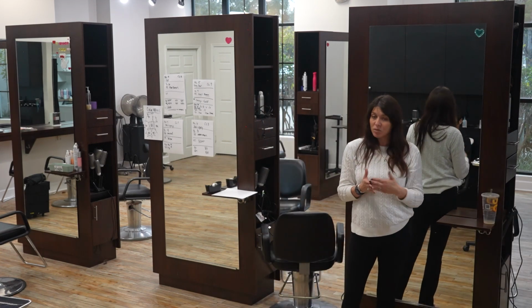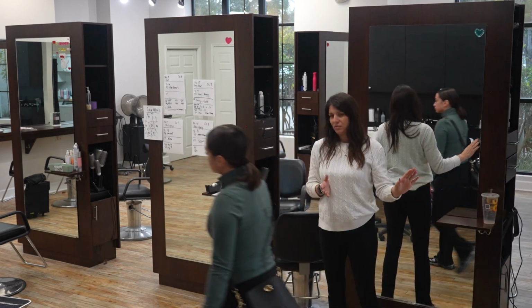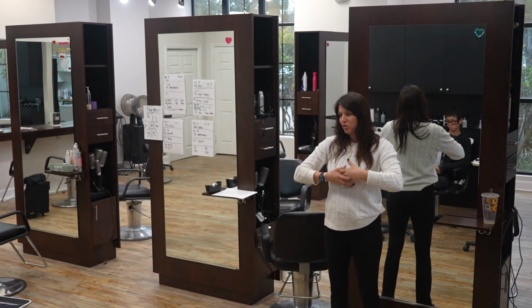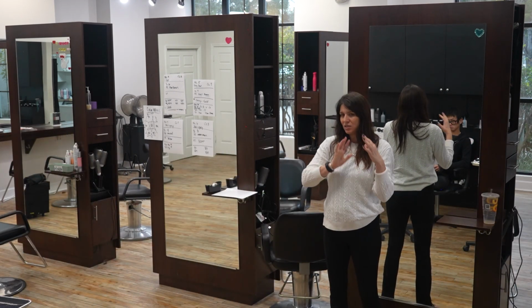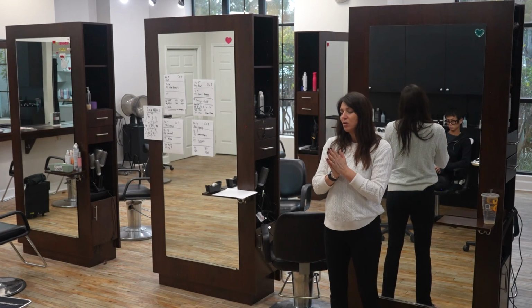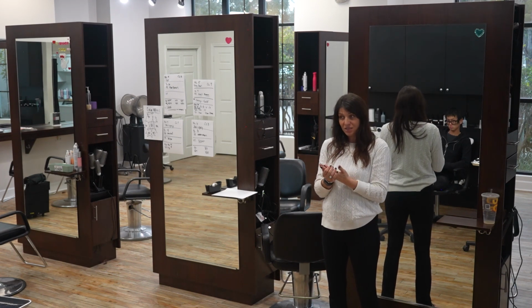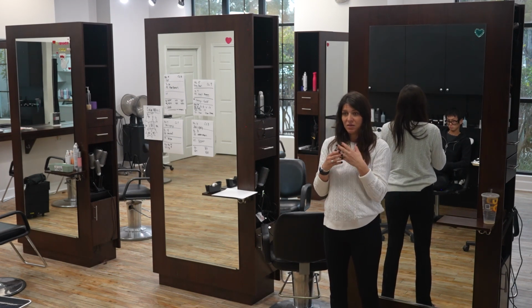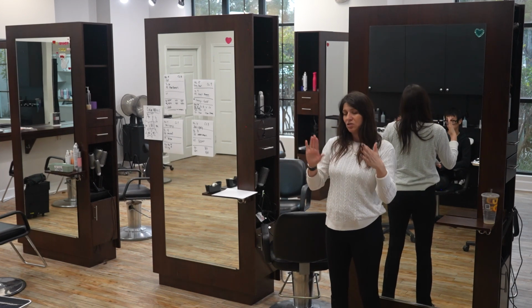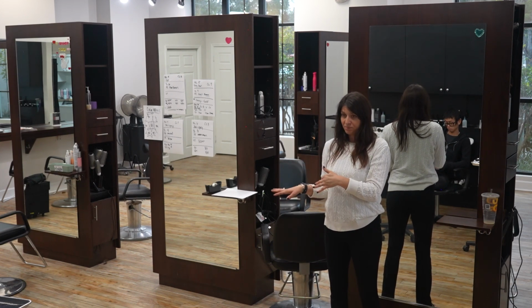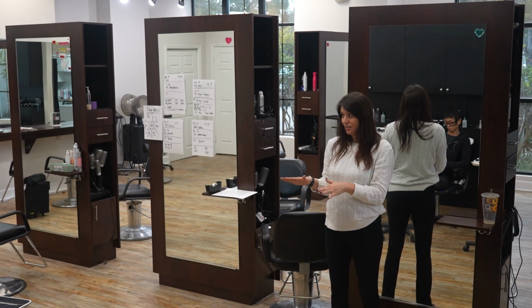If you don't have a formula at that time, that's fine. But you have to gather the information from the guest. Yes, so you're gonna set them up, and then from there, we're gonna do the retouch as neat as possible, right? Keeping them neat, clean, then shampoo, and then you're gonna do a blow dry. So that is the plan.